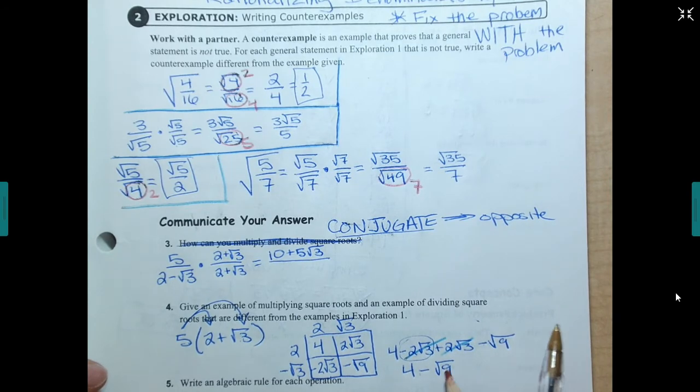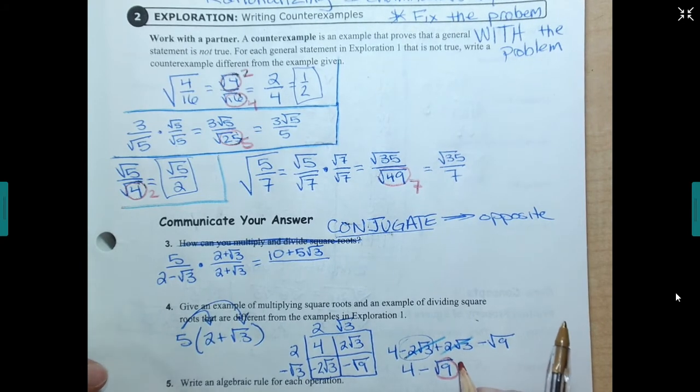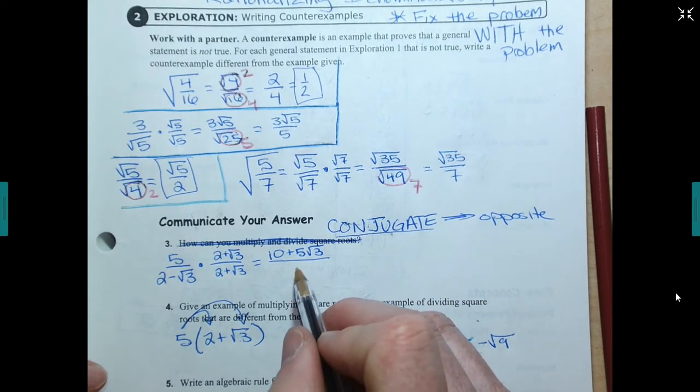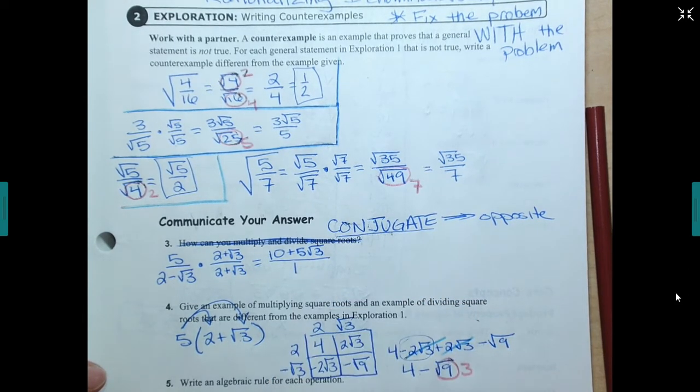Look at that. The square root of 9 is 3. So it's 4 minus 3, so that would be 1. Wow, that worked out kind of nice.